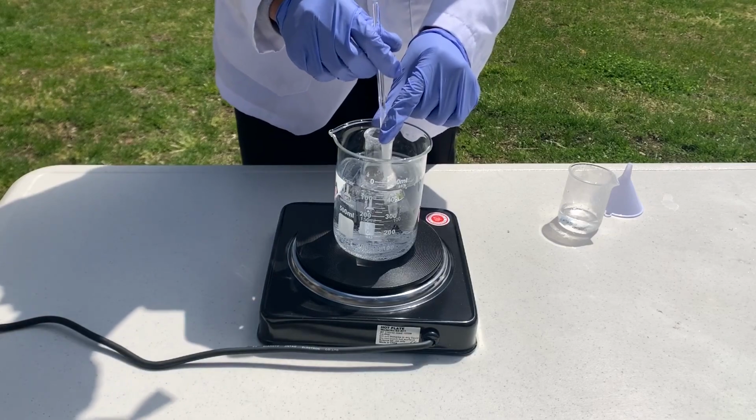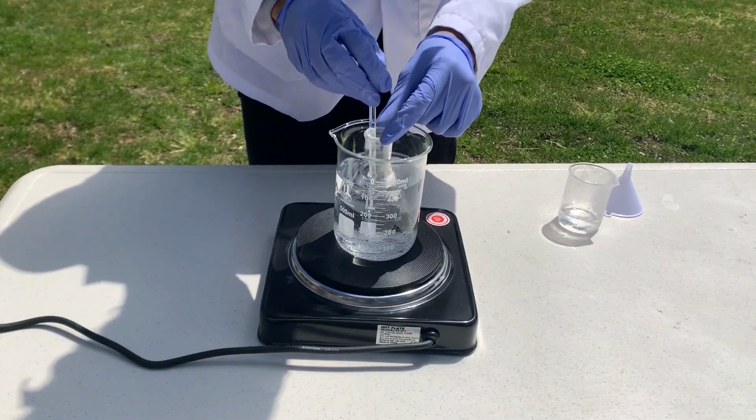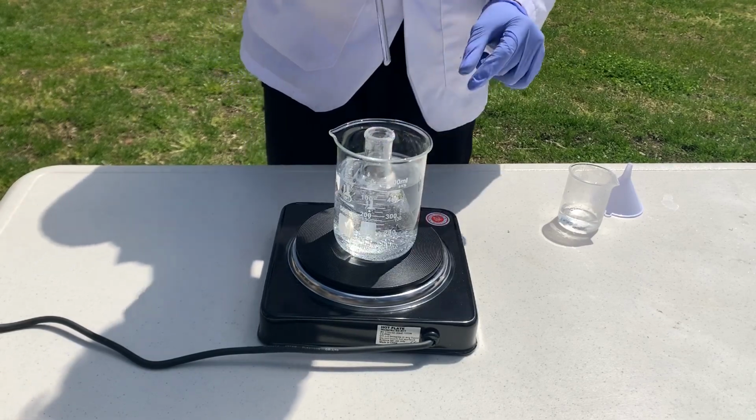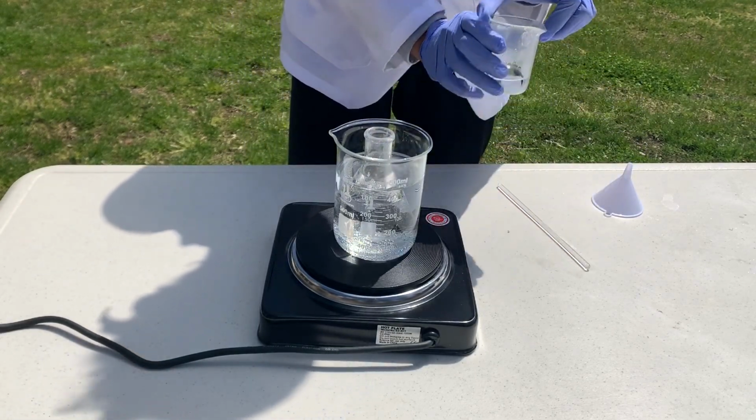The solution has been heating for around 15 minutes now. Since some of the methanol has evaporated, I'm going to add some more to the solution.